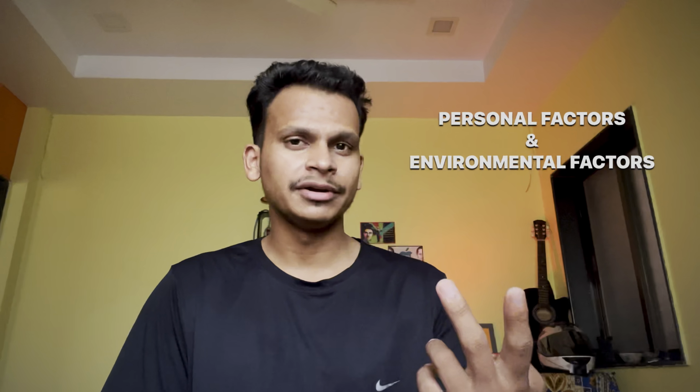Now talking about contextual factors, in contextual factors you have to keep 2 things in your mind, that is personal factors and environmental factors. In these personal and environmental factors, there are facilitators and barriers. Facilitators means all the things which can facilitate the prognosis of the patient, and barriers means all the things which can hamper the prognosis of the patient. So I will be discussing some common contextual factors.